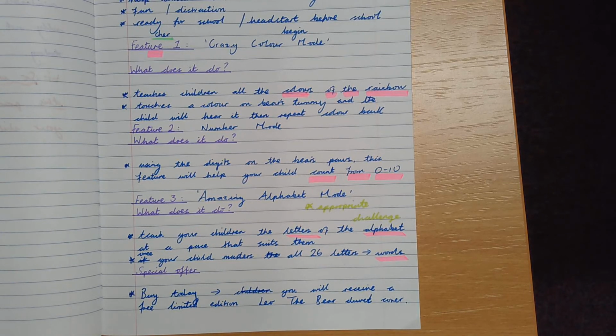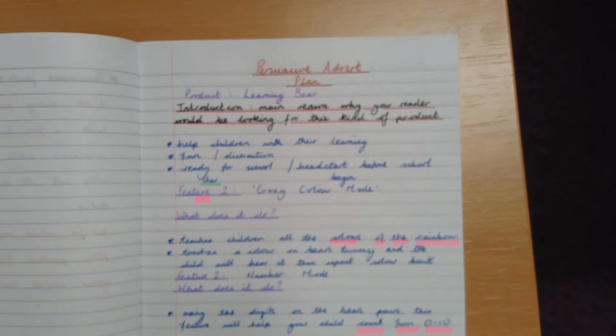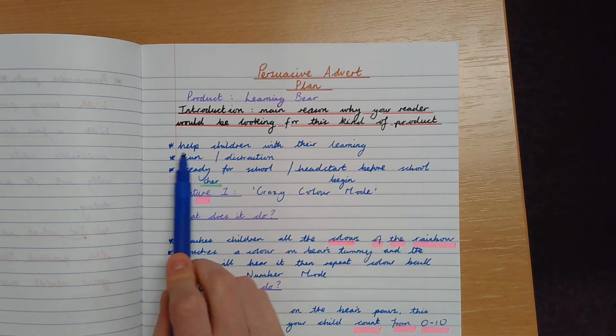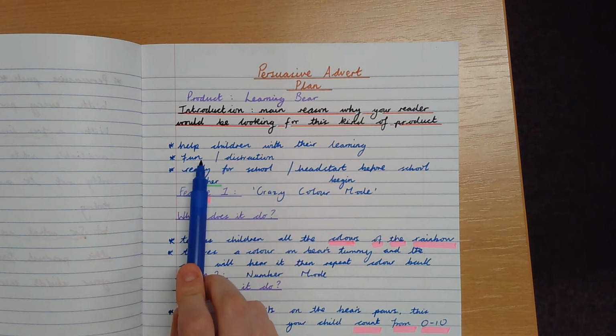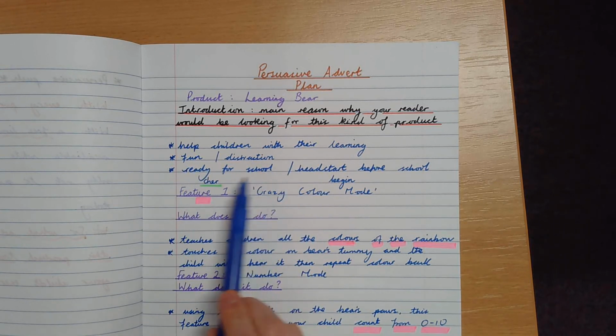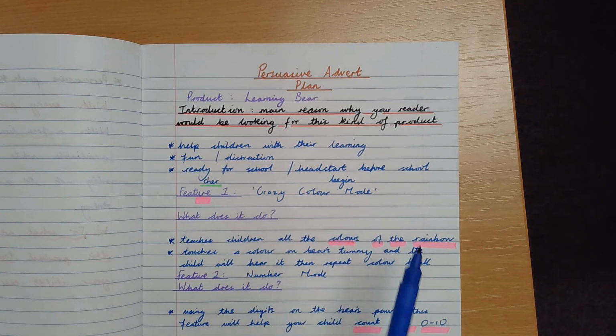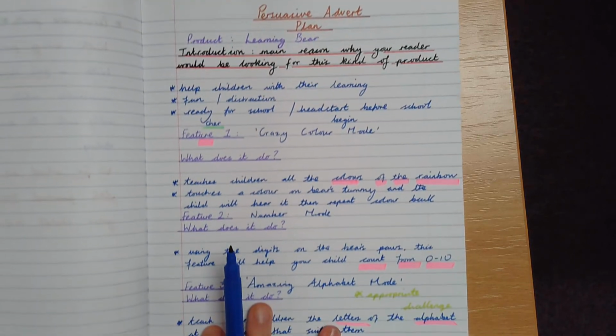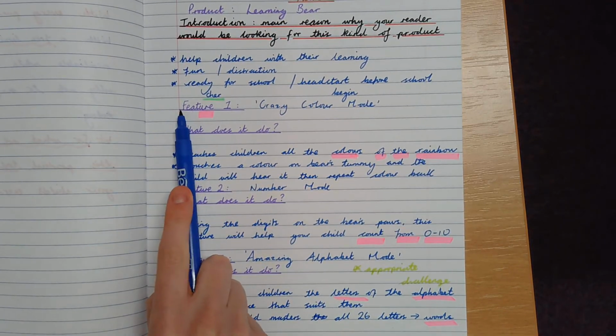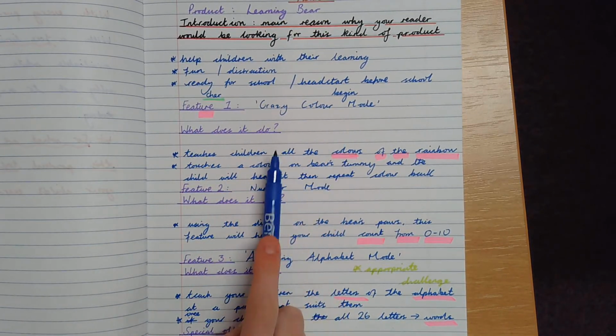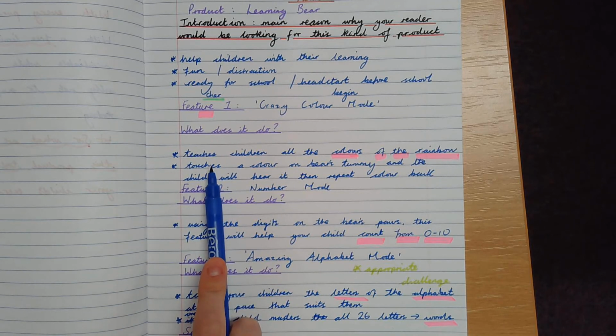So let's recap my plan before you have a go at yours. At the beginning, you need to lay out the main reasons parents, carers or teachers might have for buying this product. Is it fun or is it learning? Perhaps it's even to give them a head start before school begins. Then you need to state what your first feature is and carefully bullet point what does it do.